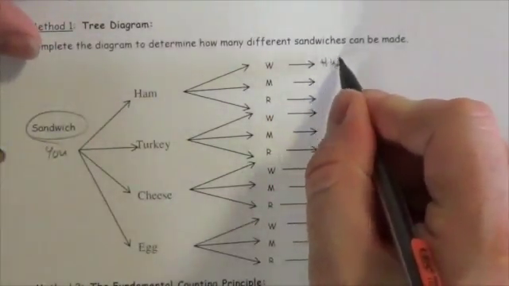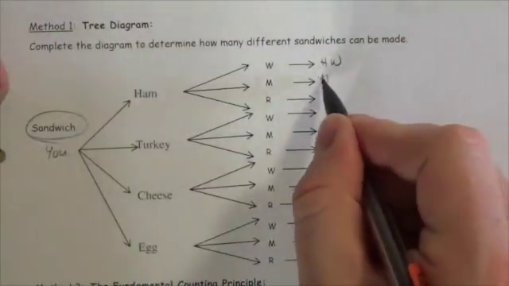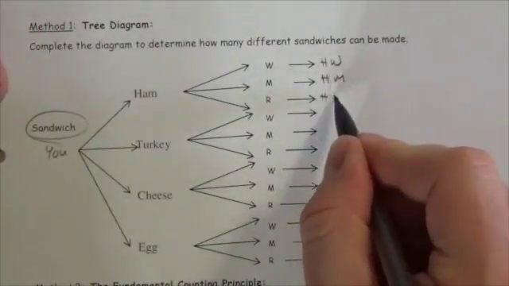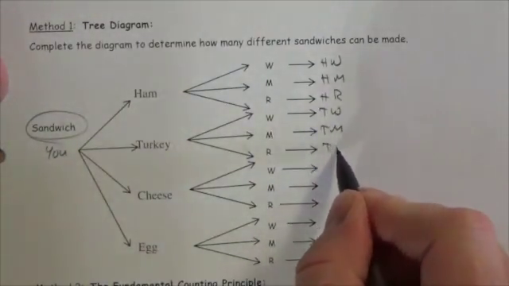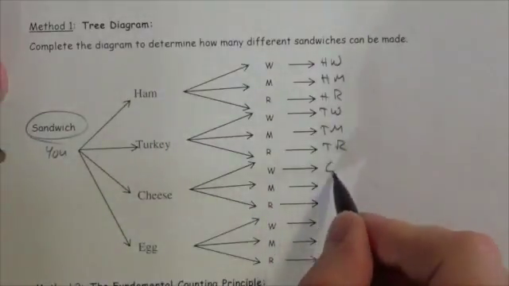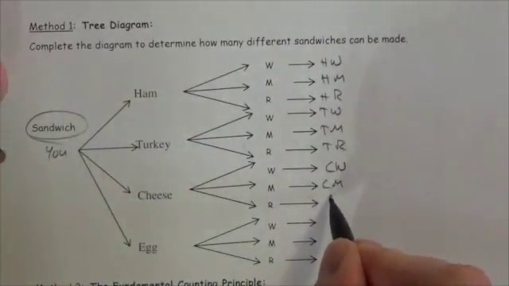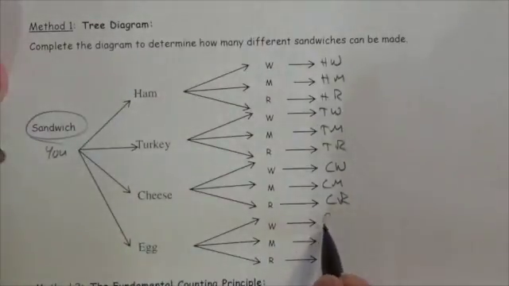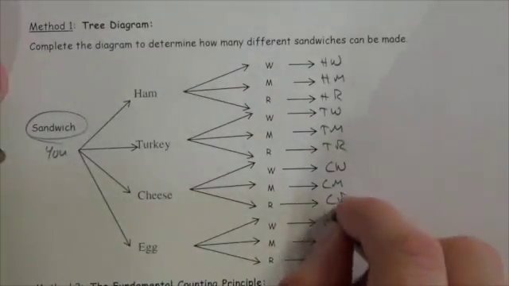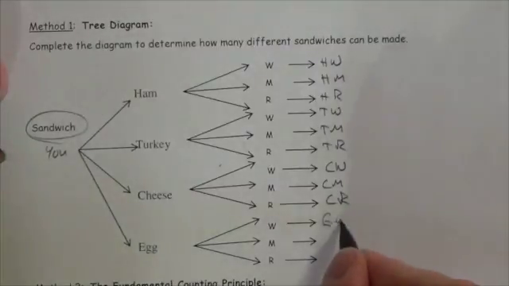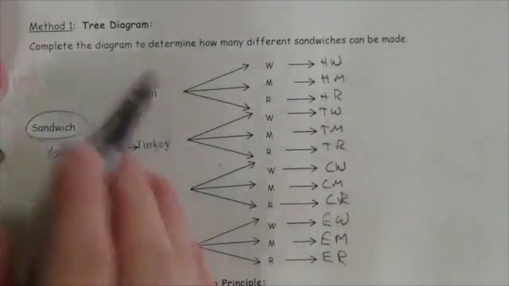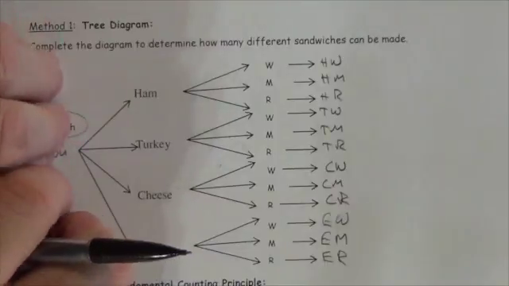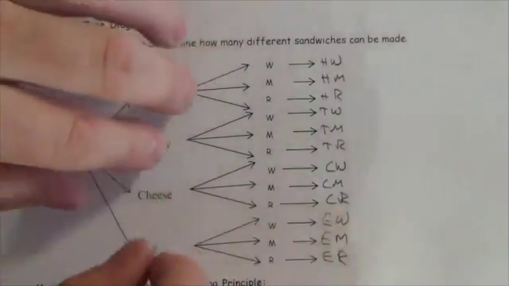You could have a ham on white, a ham on multigrain, and a ham on rye. We could have a turkey on white, turkey on multigrain, turkey on rye. We could have a cheese on white, cheese on multigrain, cheese on rye. We could have an egg on white, an egg on multigrain, and an egg on rye. So each choice of filling here then leads to choices for the types of bread.